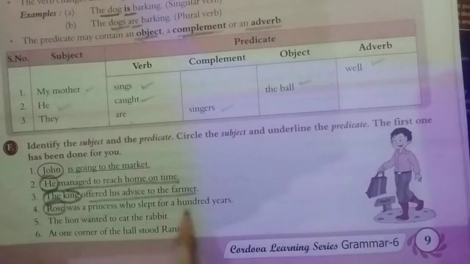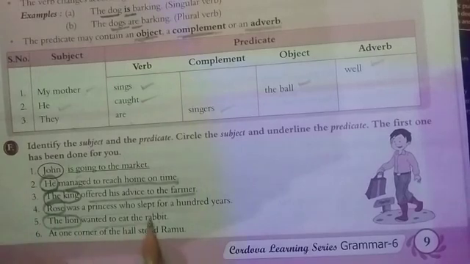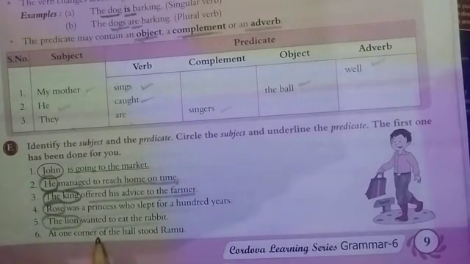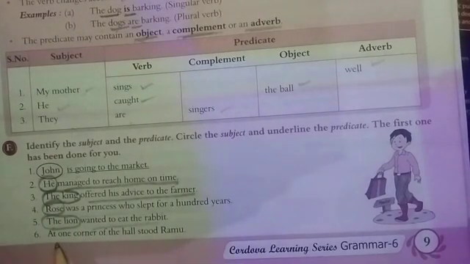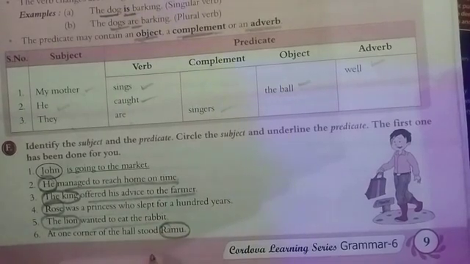These portions are the predicate part. The lion is the subject, and wanted to eat the rabbit is the predicate part. Here you can see, at one corner of the hall stood Ramu. So here the subject is sitting not in the first position, but after the verb.